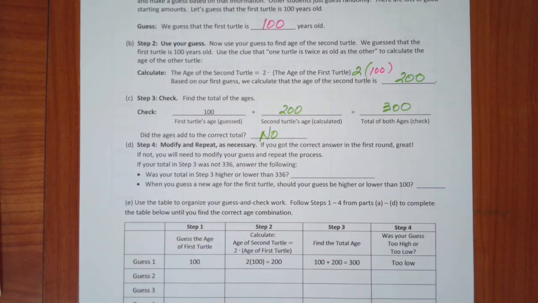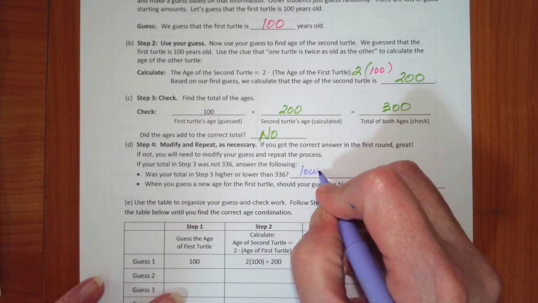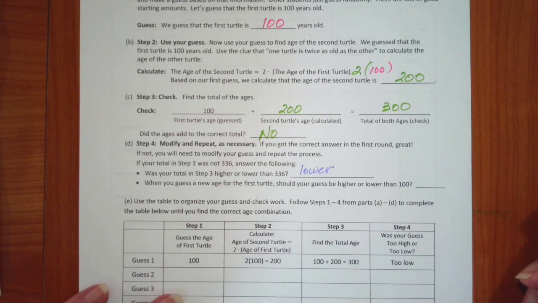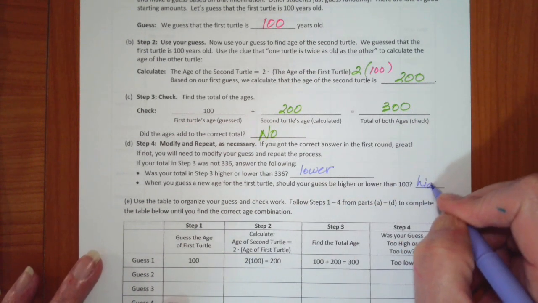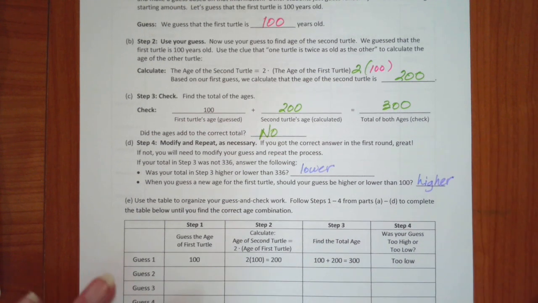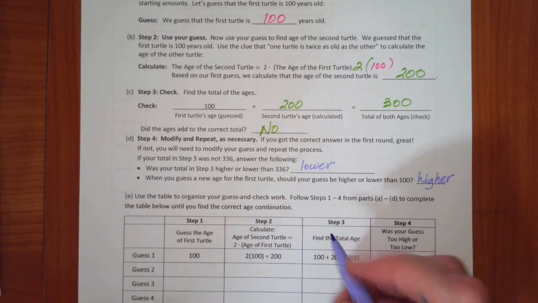Is it too high or too low or just right? Well, this is too low. So your total is lower than 336. So I need to make this higher. I need to make the ages bigger so they will equal 336.